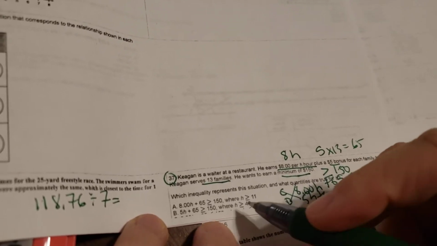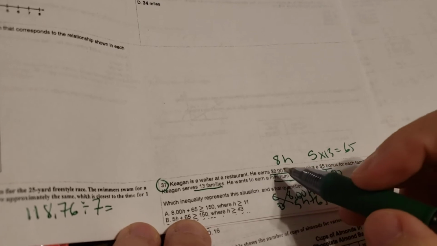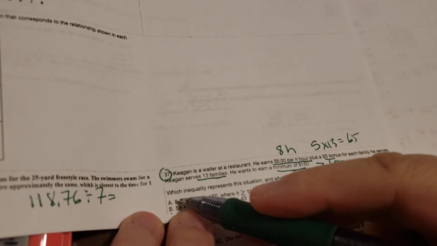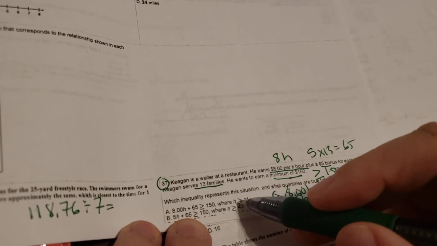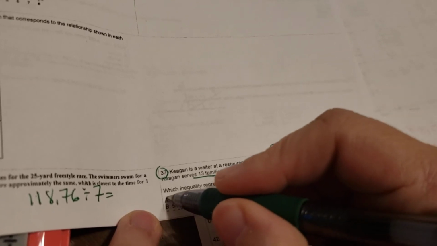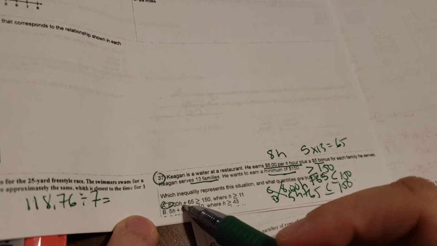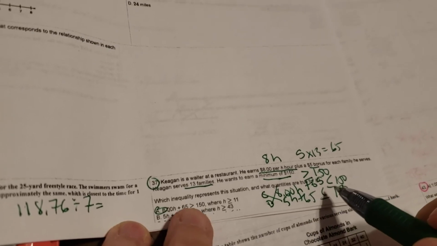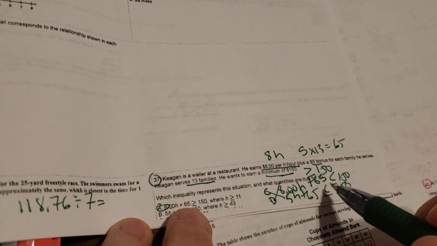Those guys are going to roll out right away. The 8 goes with the hours, so it's got to be A. You could solve it for this, or you could just not, because this one you don't need to solve. That's the only option where you have 8 with the H, and you're going to want to have at least 150, a minimum of 150, no less than 150.